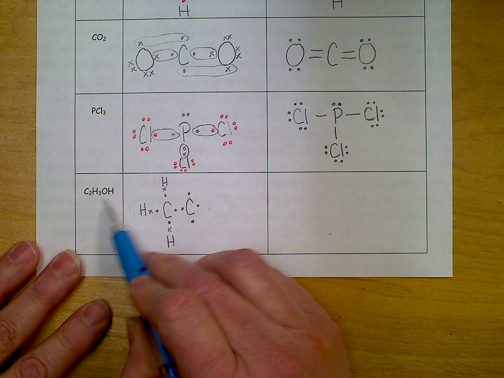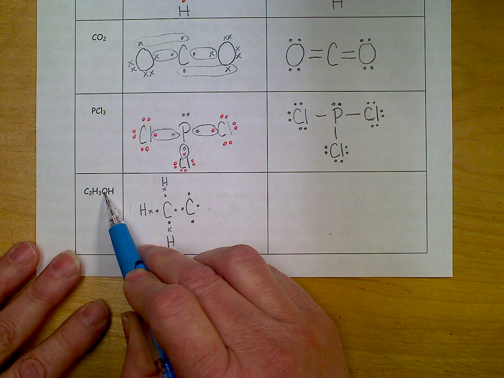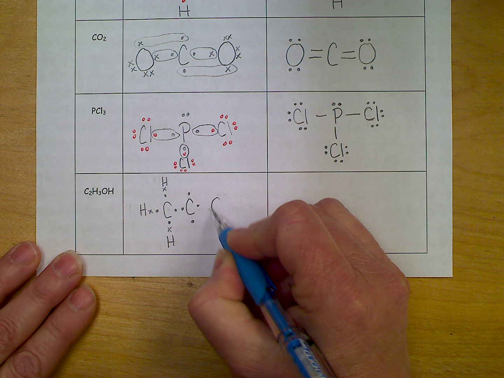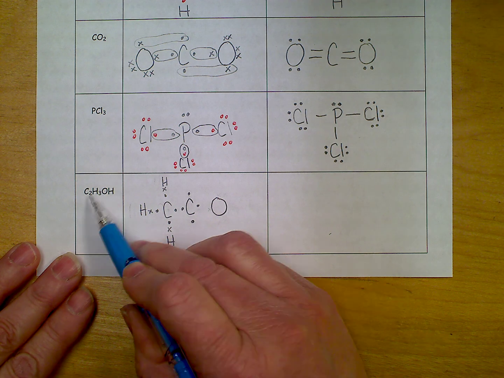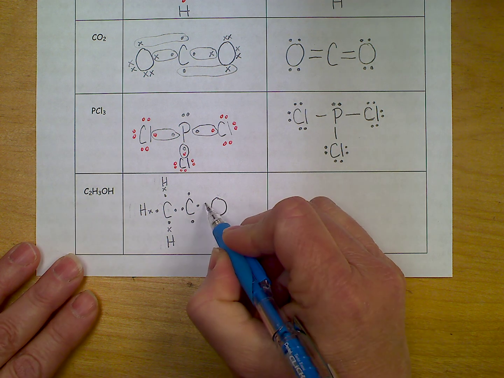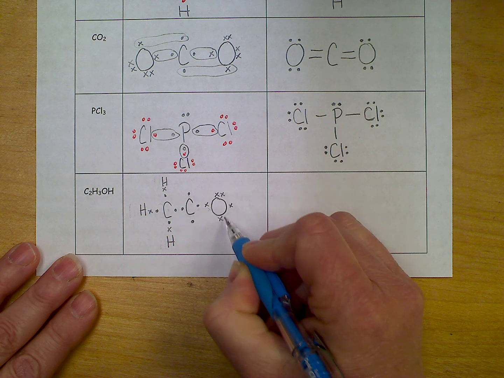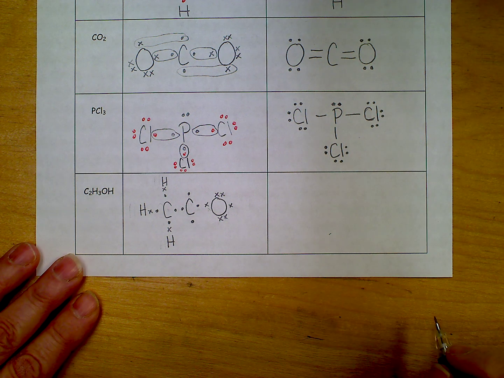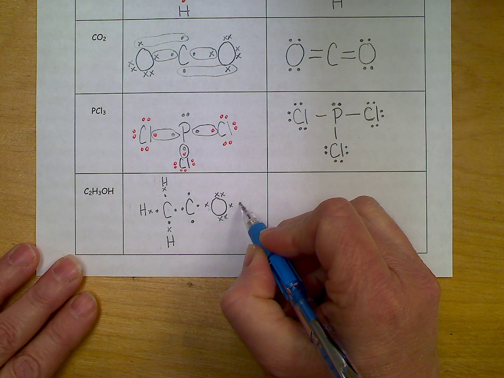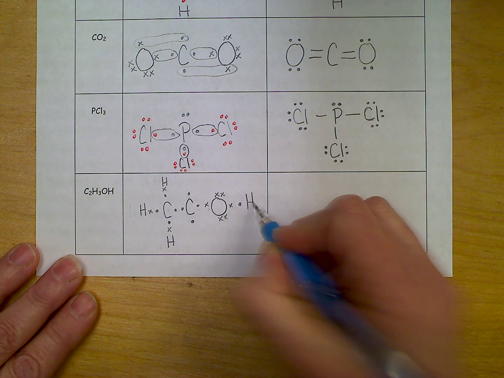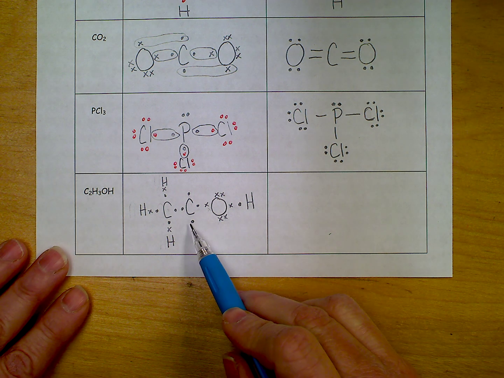I still have this hydroxide group. And it's written like this because this hydrogen is actually attached to this oxygen. So I am going to put my oxygen on this side since I don't have any room over here. And this oxygen therefore must be connected to one of my carbons. And I'm going to use X's for its electrons too. And I'm going to put 6 around there. And I'm going to put my pairs on the top and the bottom this time. And then I have this hydrogen that is bonded to it, and so I'm going to use a dot to represent its electron. And so at this point it looks like everything would be happy except for this central carbon.